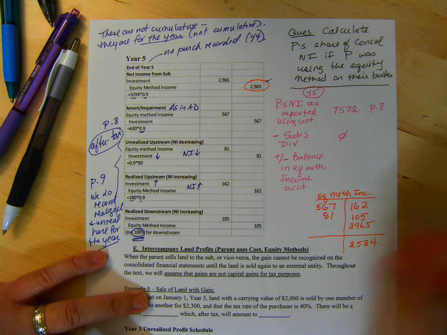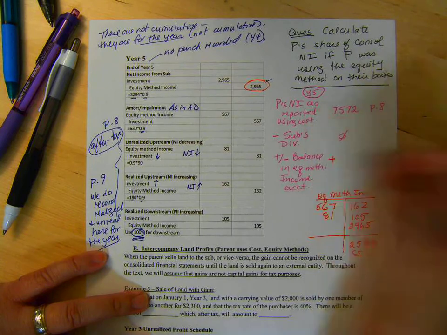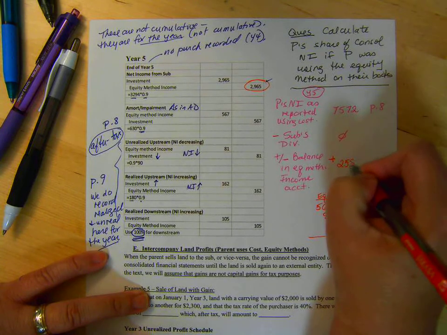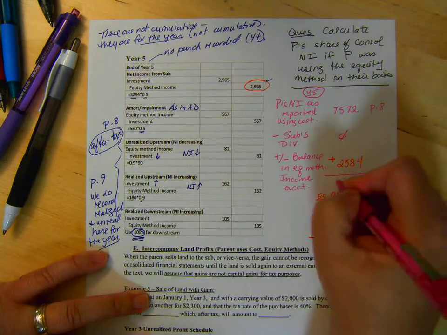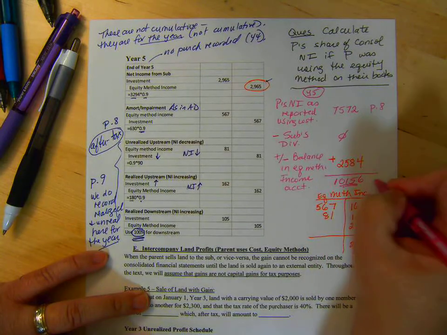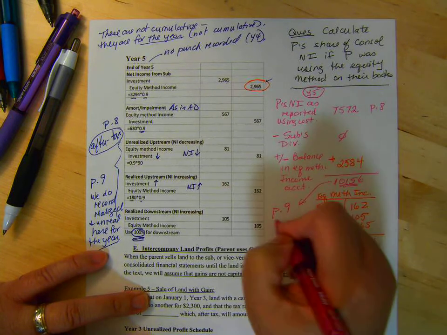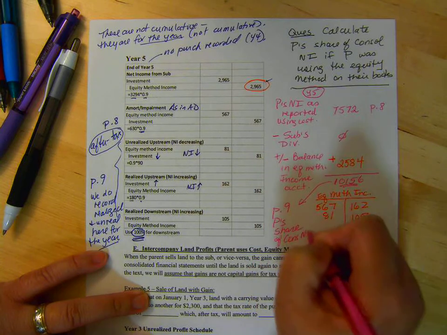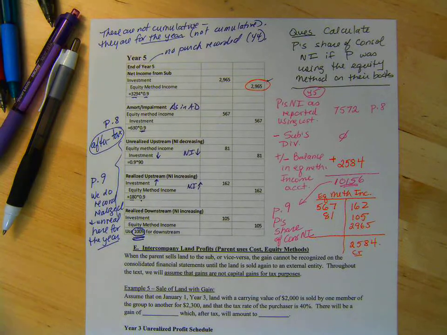So if it's a credit on the income statement, is that good or bad? It's good. So we're going to add 2584 to get 10156. So if you look on page 9, parent's share of consolidated net income, you'll find 10156. So if the parent's using an equity method, that's how to calculate the share of consolidated net income.